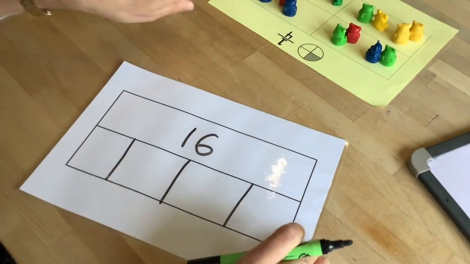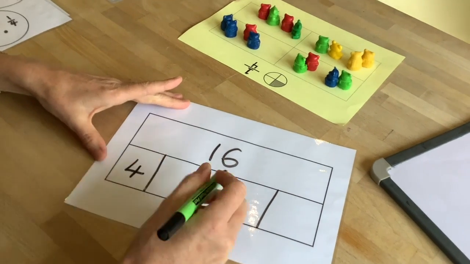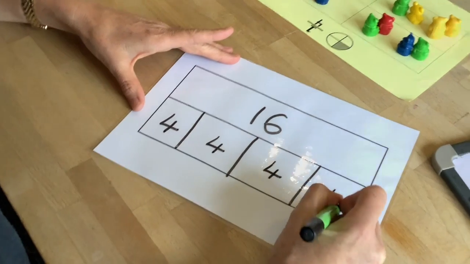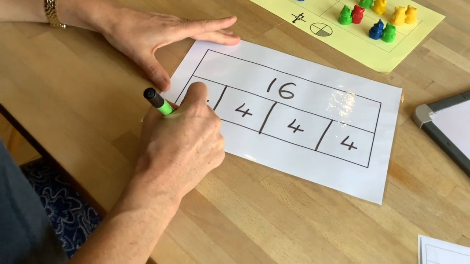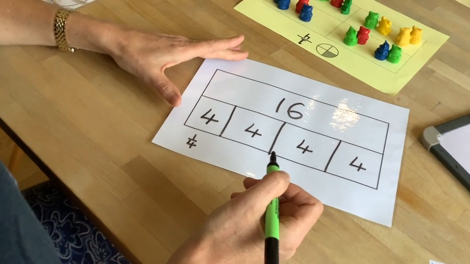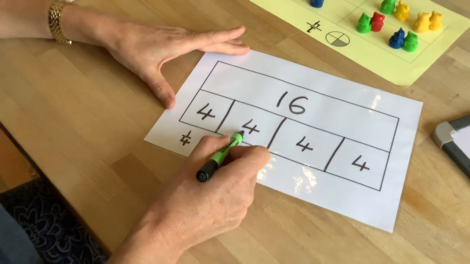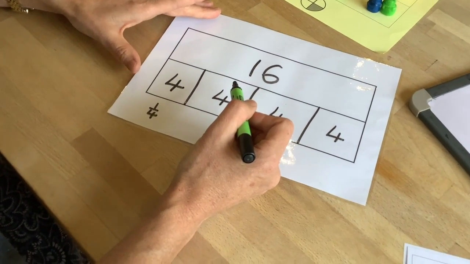You would then be able to work out how many in one quarter. So you've got 4 in that quarter, you've got 4 in that quarter, you've got 4 in that quarter, you've got 4 in that quarter. So if I was going to find 1 quarter of 16, 4 would be 1 quarter of 16. If I was going to find 2 quarters of 16, it would be 4, add 4, which equals 8.